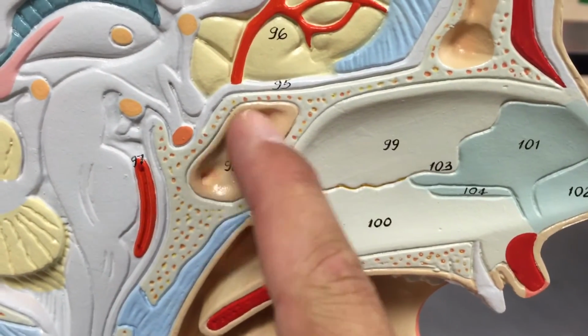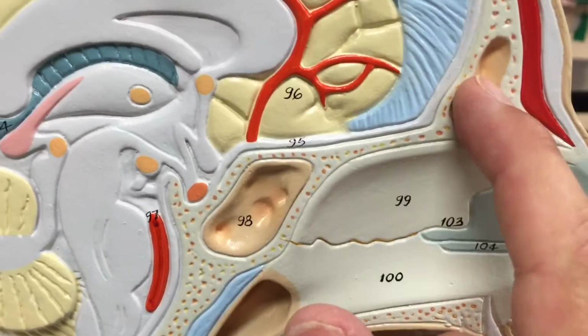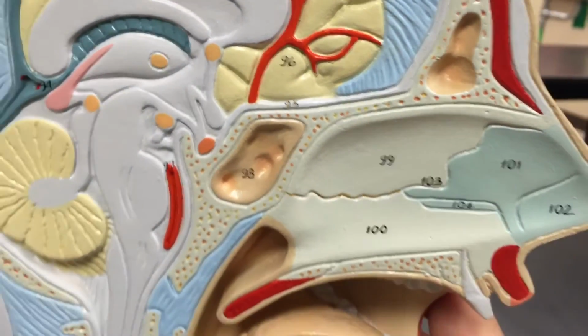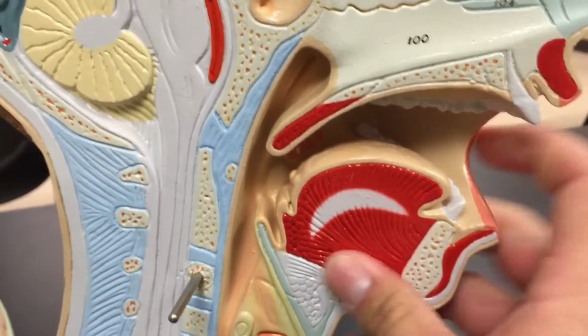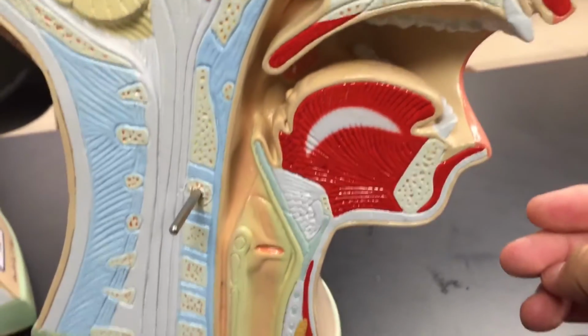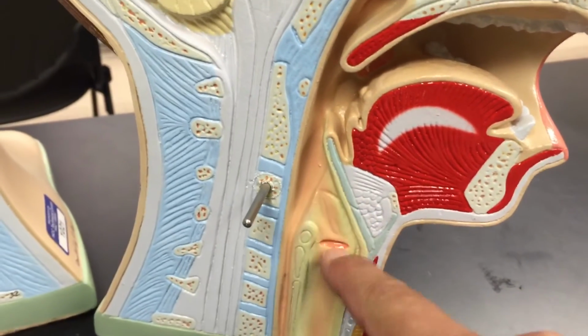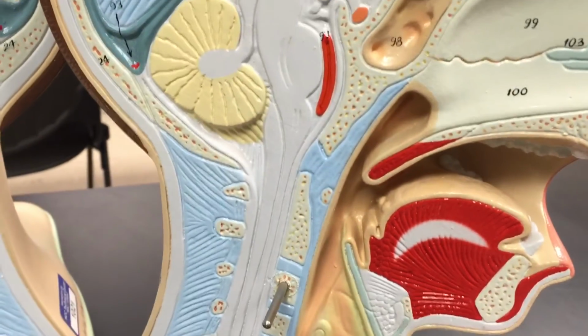Once again, we can see the sphenoid sinus, the frontal sinus above, hard palate, soft palate, and so on and so forth. The tongue on this side doesn't come out. We can see the esophagus, larynx, and the trachea again.